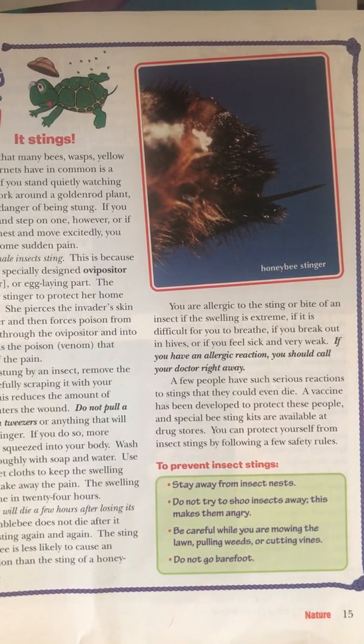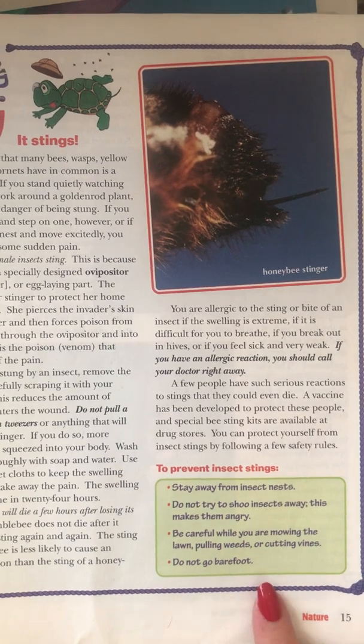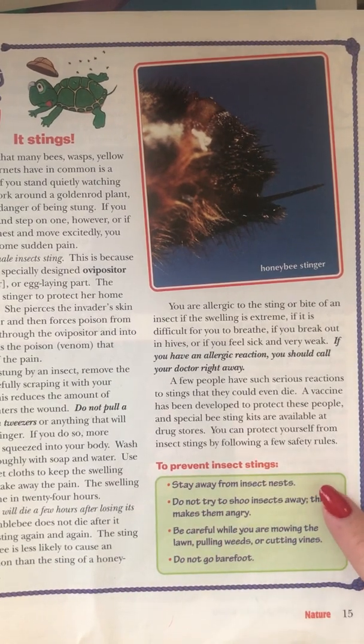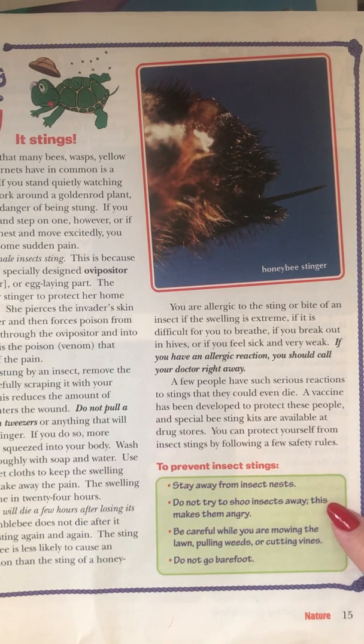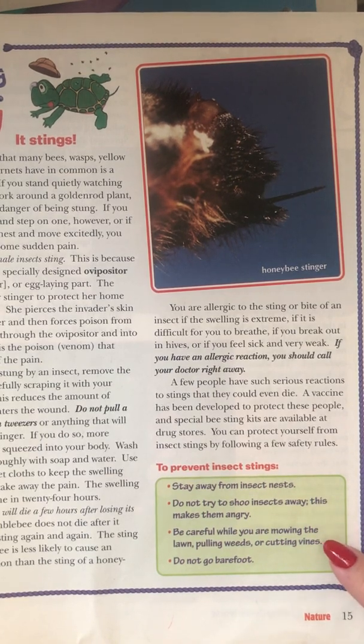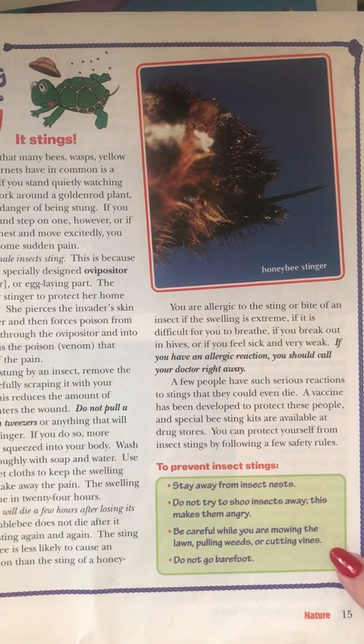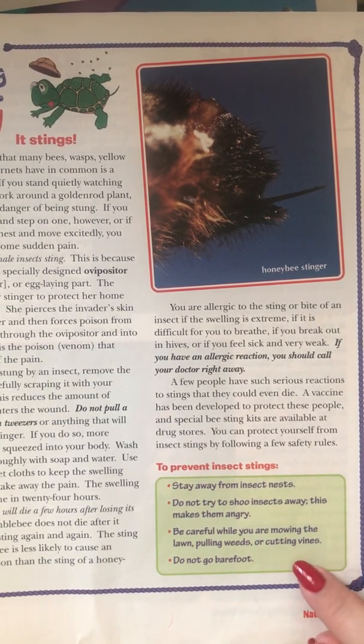You can protect yourself from insect stings by following a few safety rules. To prevent insect stings, stay away from insect nests. Do not try to shoo insects away. This makes them angry. Be careful while you are mowing the lawn, pulling weeds, or cutting vines. Do not go barefoot.